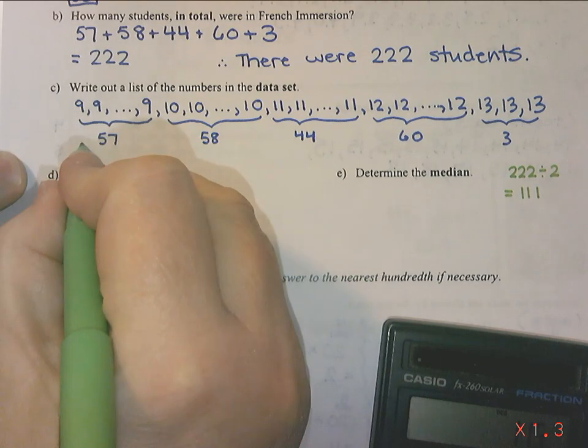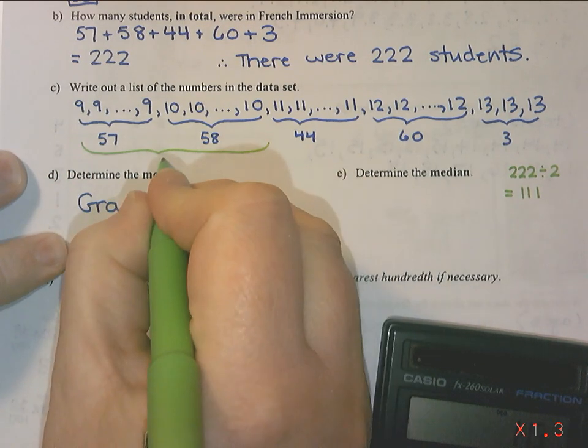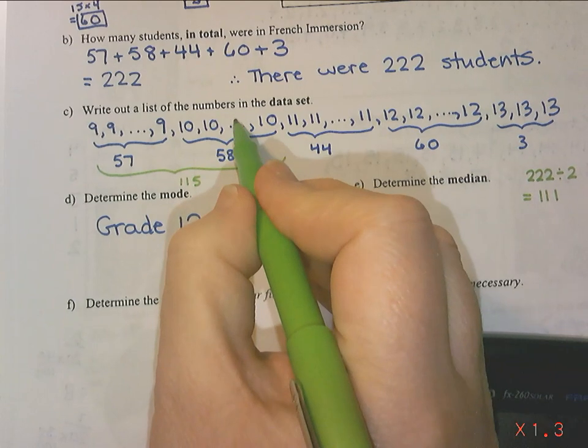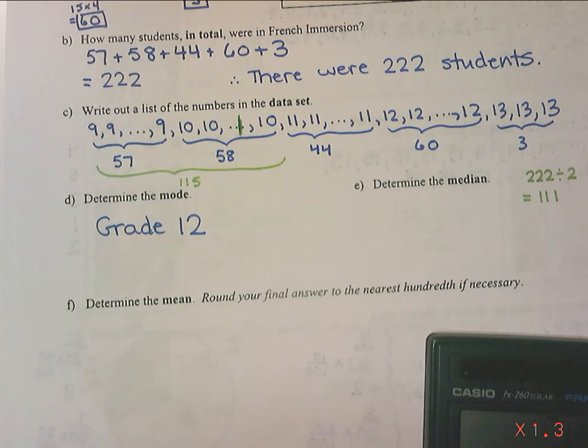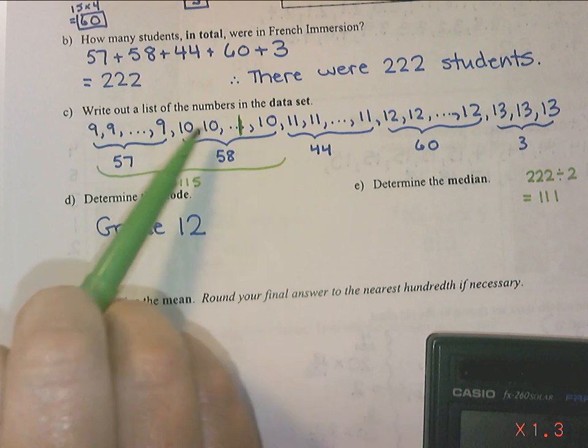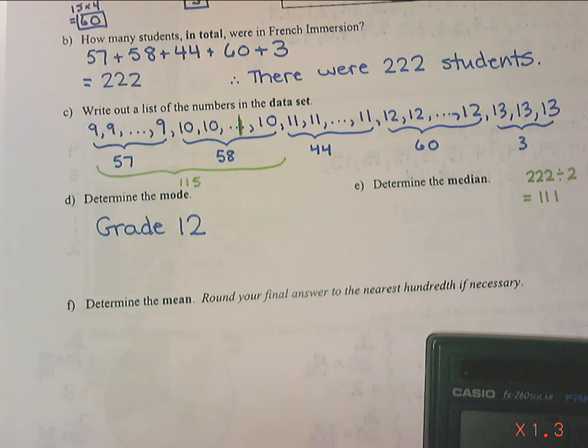So these two together are 115. We are looking for 111. So 111 would have to be somewhere in the list before I hit the end of the grade 10s, right? Which tells me that my median is going to be somewhere in that middle of all of the grade 10s, right?